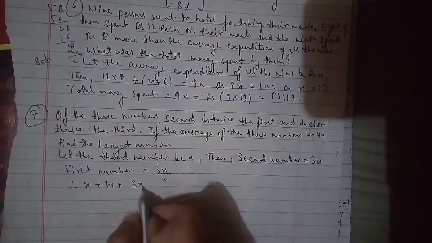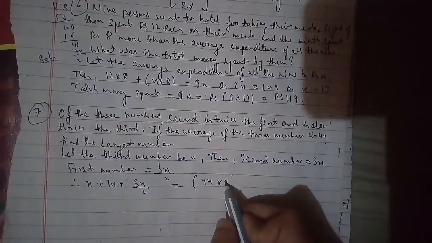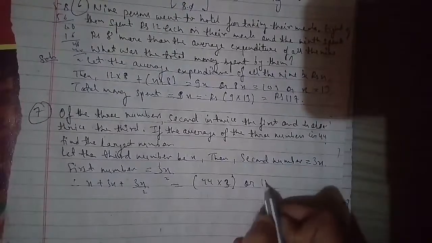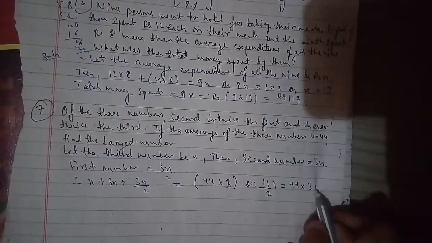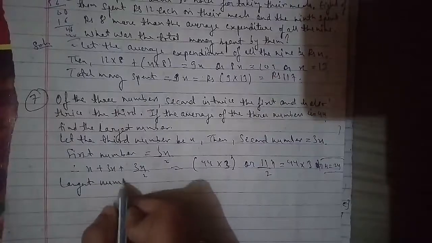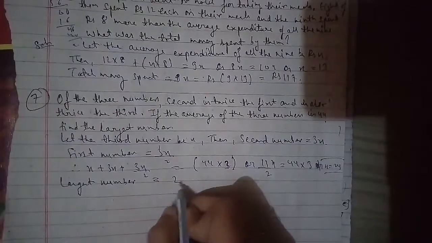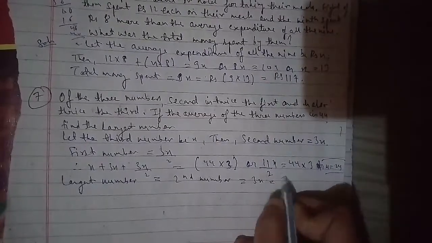Therefore x plus 3x plus 3x upon 2 equals 44 into 3, or 11x upon 2 equals 44 into 3, or x equals 24. So the largest number equals the second number 3x, that is equal to 72. That we have as an answer here.